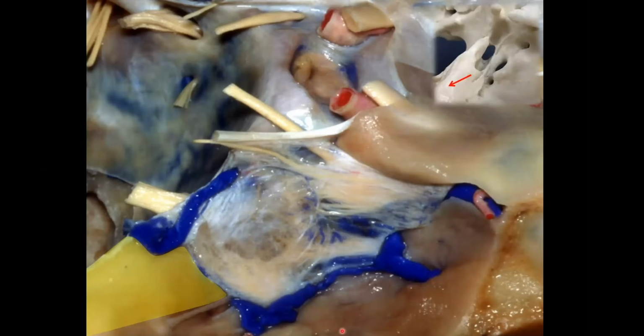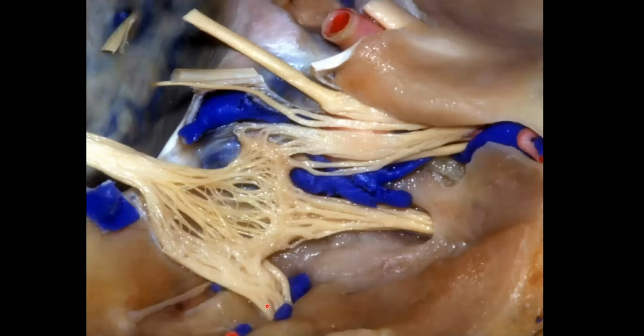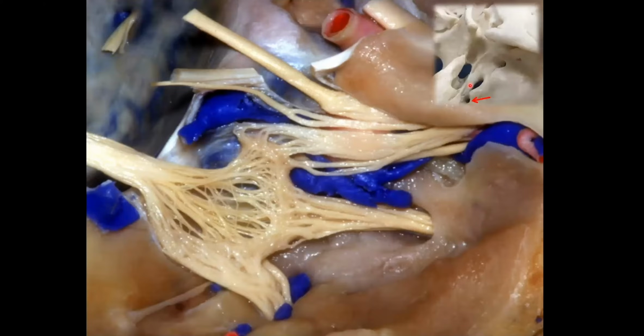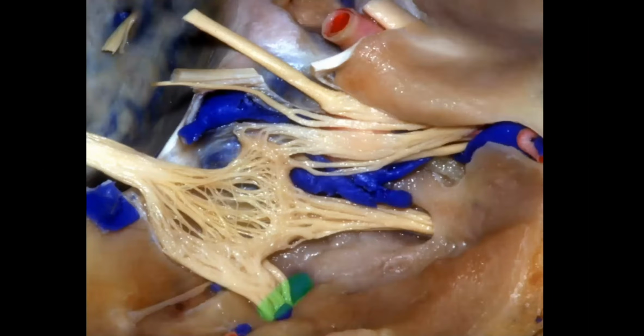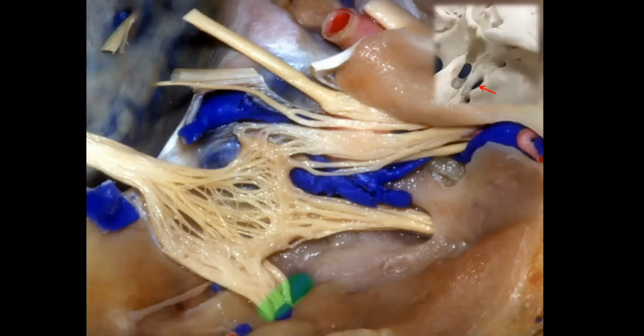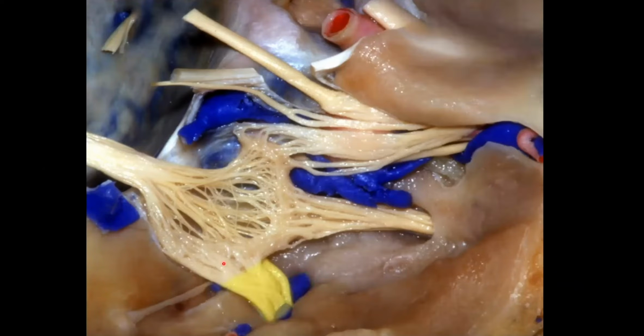So now that we have everything clearly exposed, on the very bottom, we can see the foramen spinosum, the middle meningeal artery coming through the foramen spinosum, cut right here. And here we can see where the foramen spinosum is on the dry skull. And moving a little more medially, we find the foramen ovale. And of course, through the foramen ovale, we have the V3, or the mandibular, the V3 branch of the trigeminal nerve.